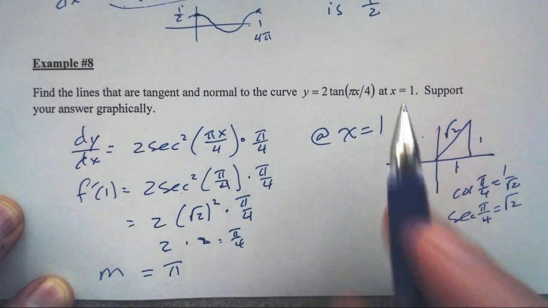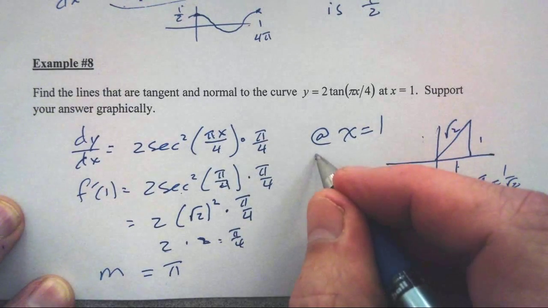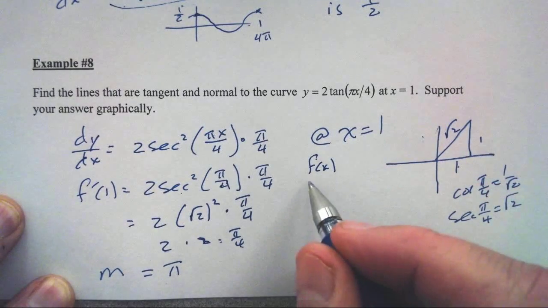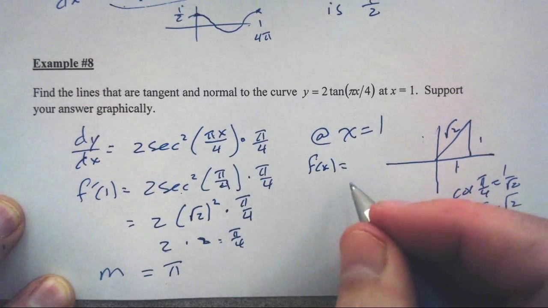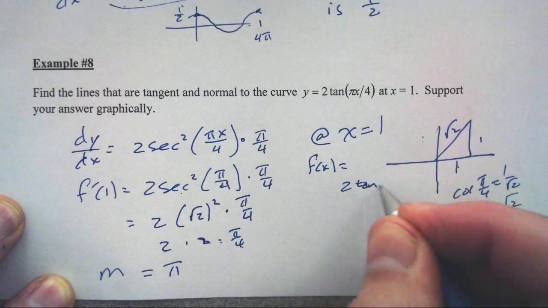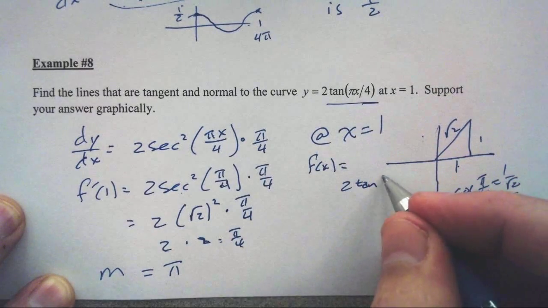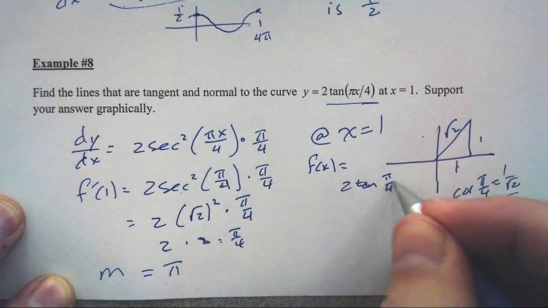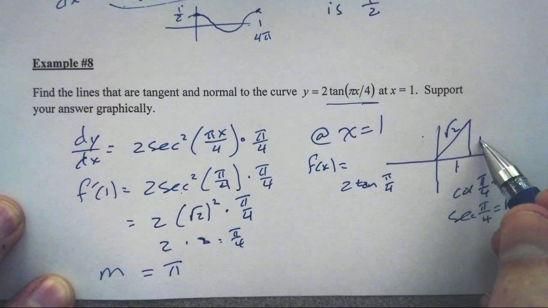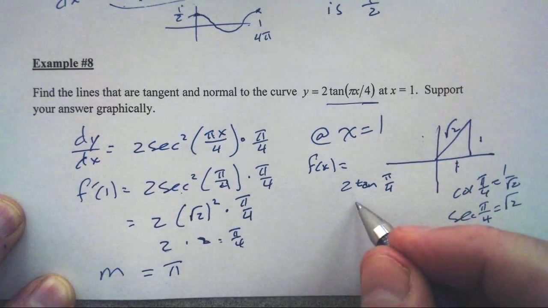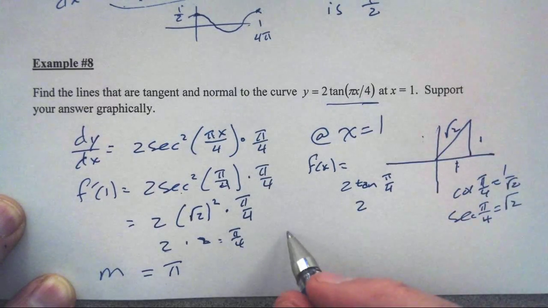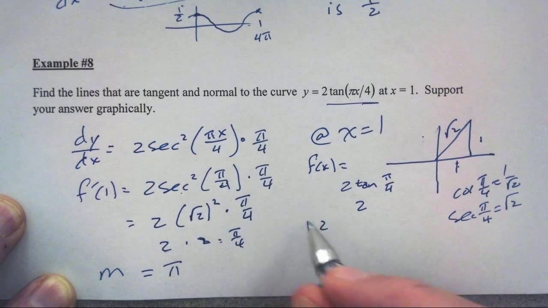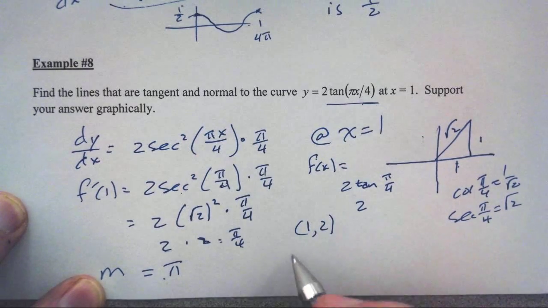At x equals 1, what is f of x? f of x is 2 times tangent of pi on 4, tangent of pi on 4, 1 on 1, 1, so we get 2. So we have the point (1, 2), and the slope is pi.